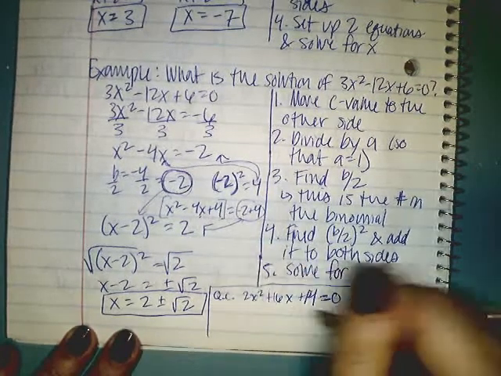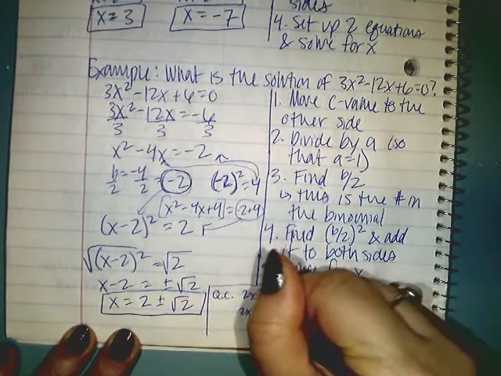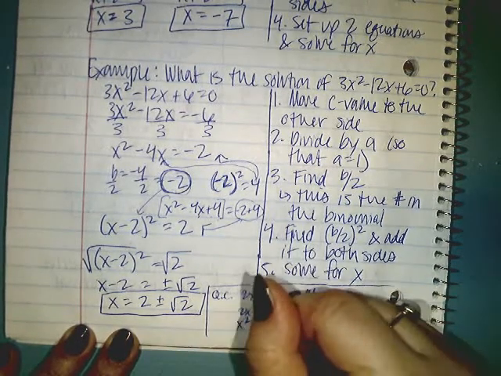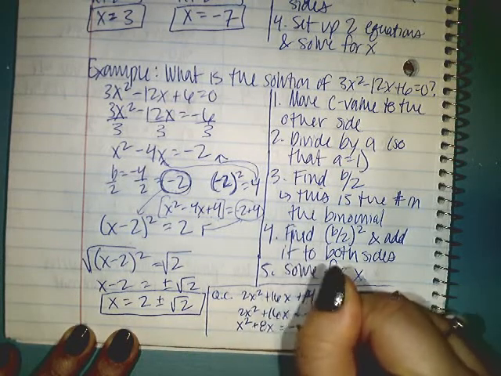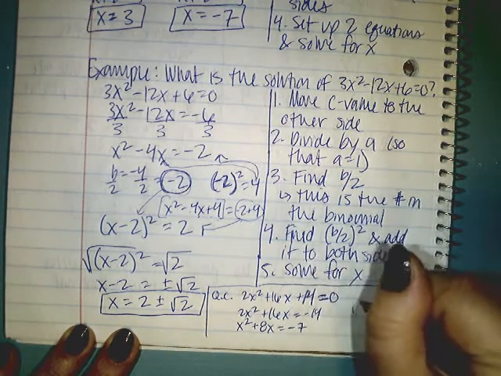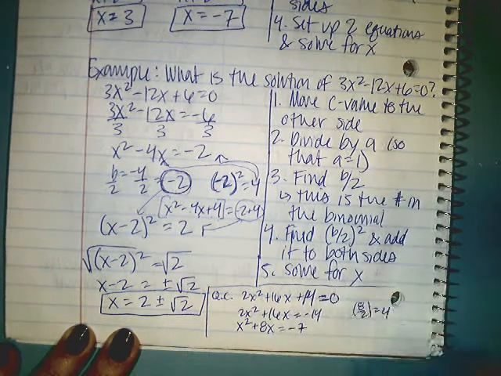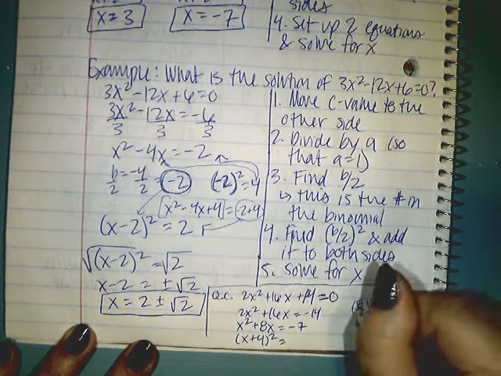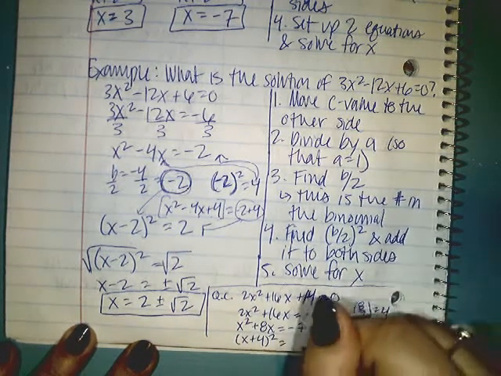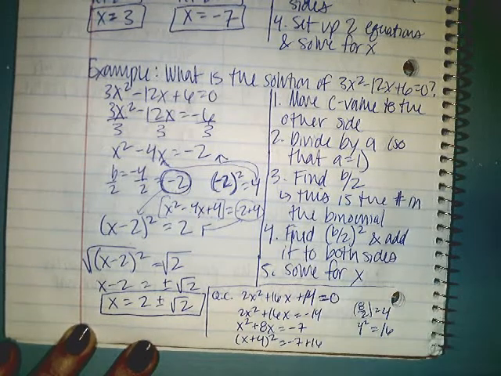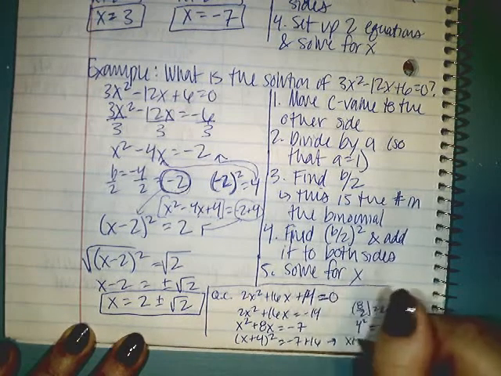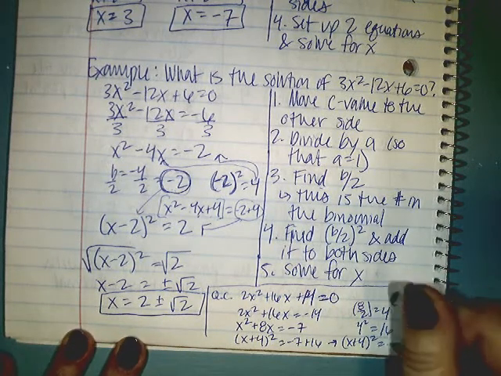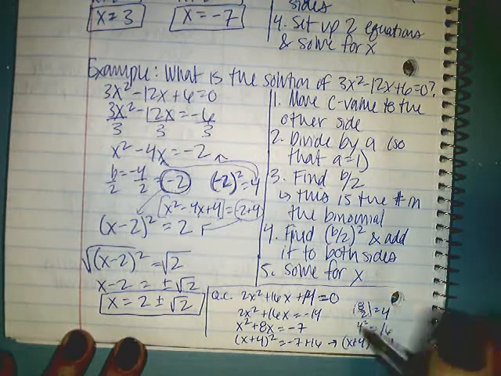So you move c. You get 2x squared plus 16x equals negative 14. You divide everything by 2. You get x squared plus 8x equals negative 7. You do 8 over 2 and get 4. So you're going to have x plus 4 squared equals, then you do 4 squared is 16, and you're going to add that to negative 7, and you end up with x plus 4 squared equals 9. And then you can keep solving out.